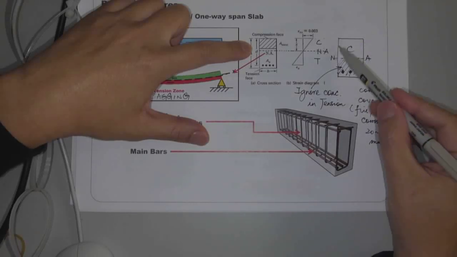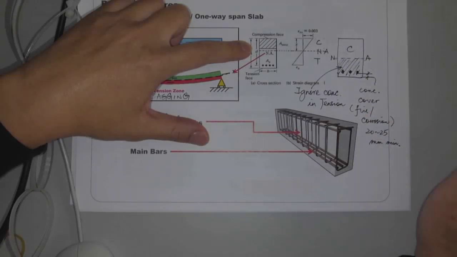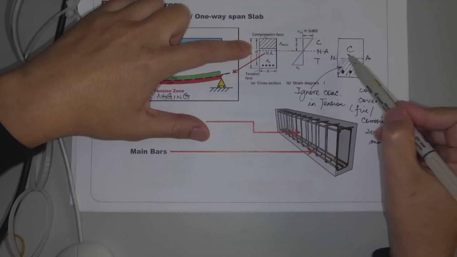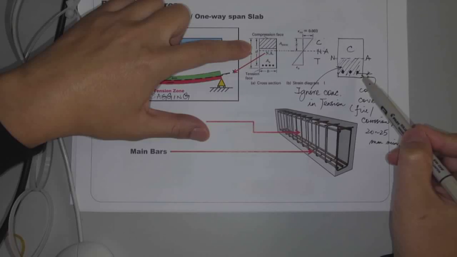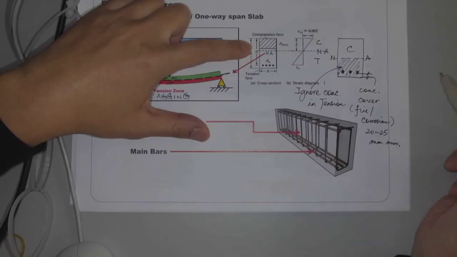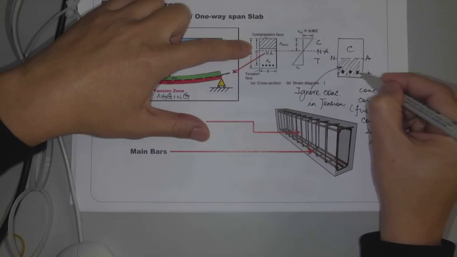Right? So the top part, concrete in compression, fine, no problem. But when concrete is in tension, it's too weak. We just ignore it, right? Assuming the concrete is not there. Okay? So below the neutral axis, only the tension reinforcements are there, assuming. Okay? So the reinforcement, of course, is in tension.